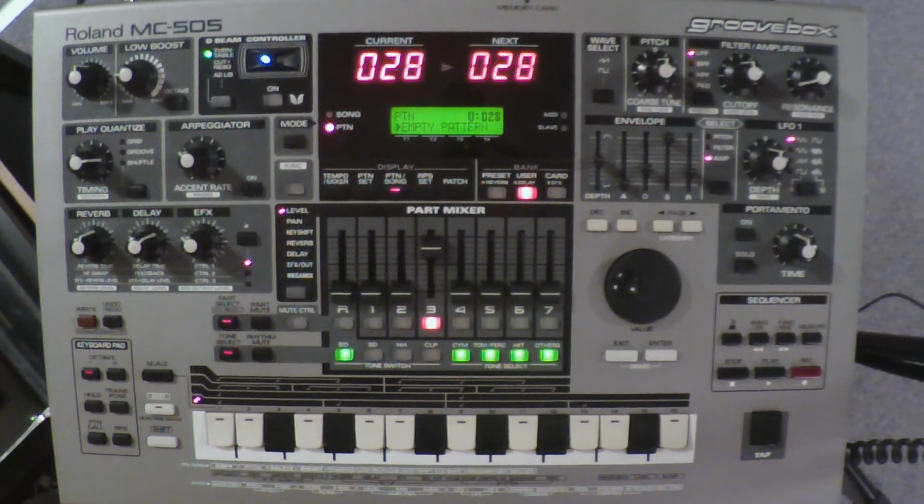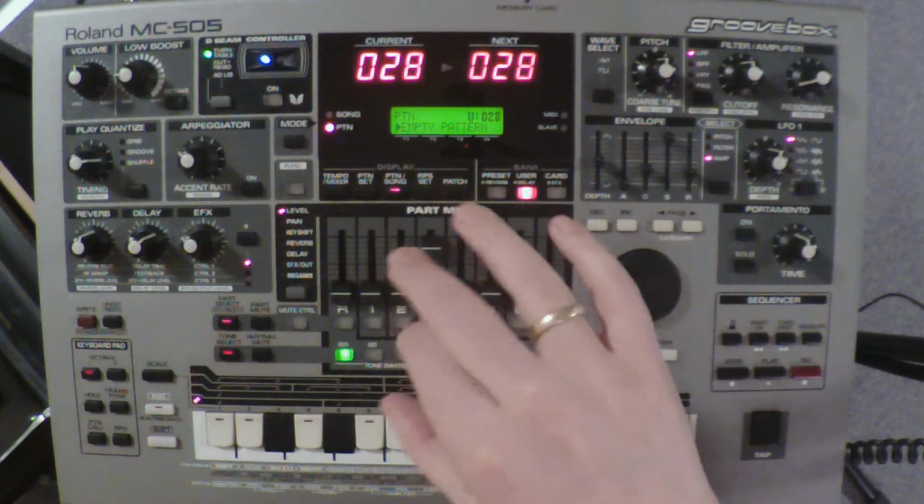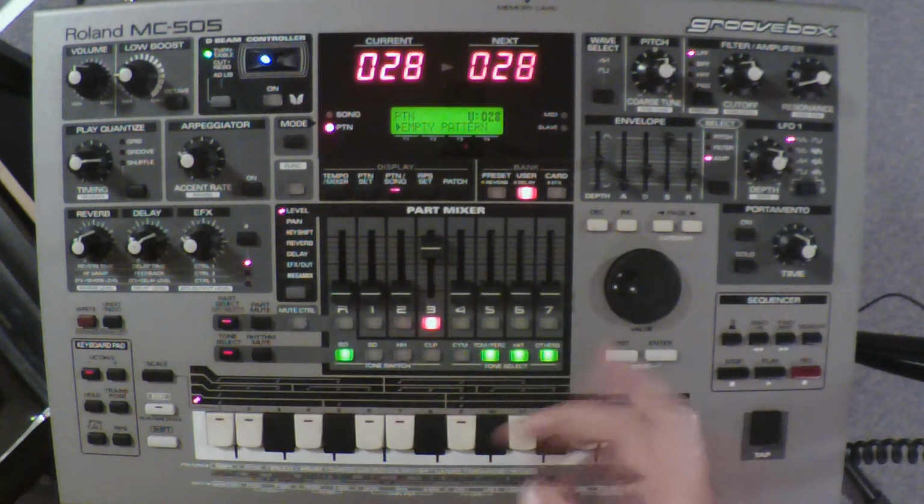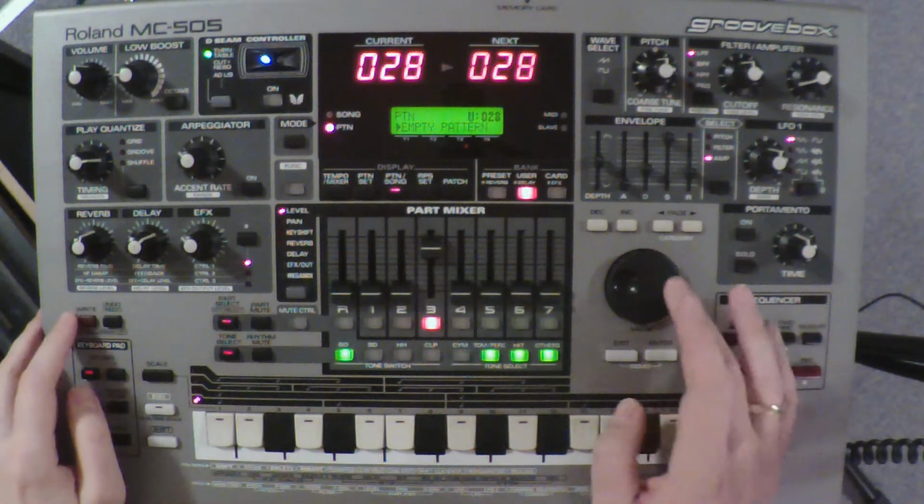Hi everyone, part 2 of the sustain bug video for the Roland MC505. This time I want to talk about the loop rest function, but also, before I forget, something that has to do with the workaround for this sustain bug. I want to talk about how to copy parts, especially how to copy different part number parts.